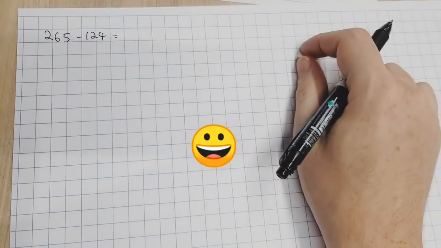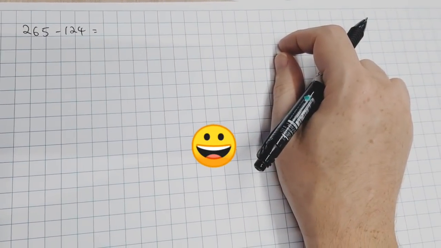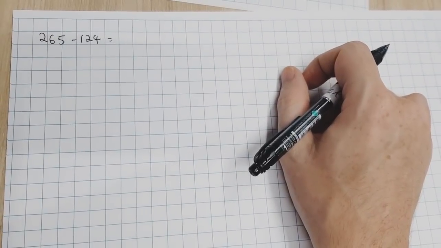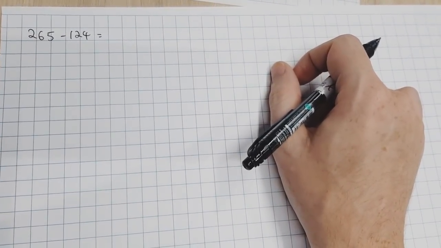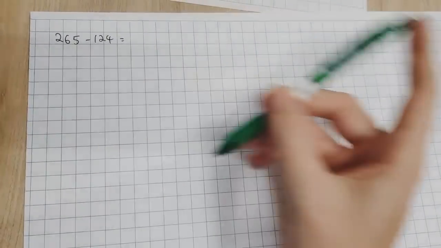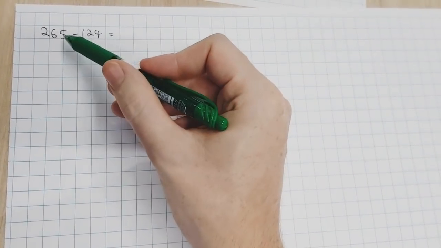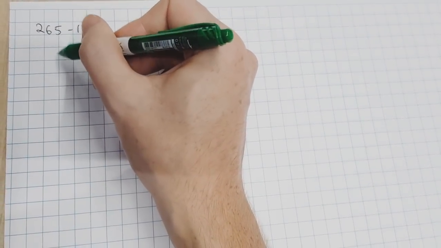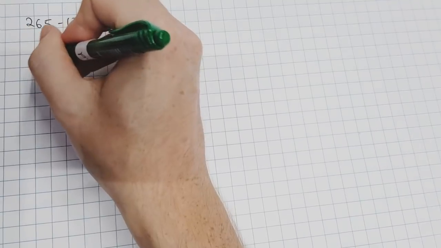Okay, so in this video we're going to look at using expanded column method to help us subtract. You should have already done expanded column method with addition, so you should see lots of things which you're already doing and you already know how to do. So, first thing we need to do, we need to partition the bigger number. I'm going to leave 2 spaces here, just in case there's any regrouping we need to do.